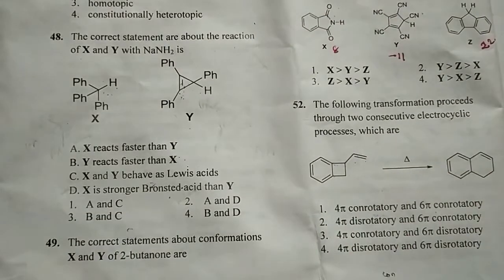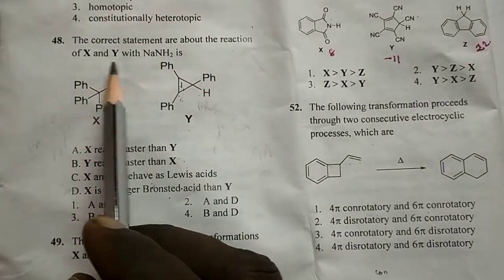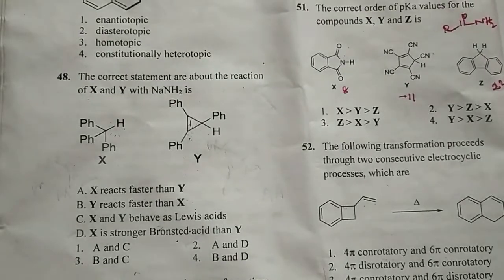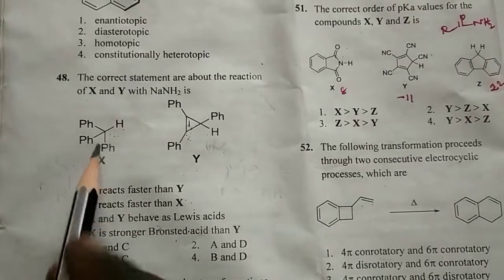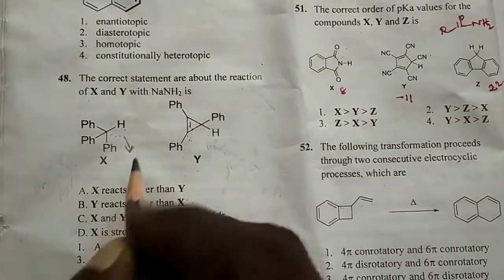Let's see one more problem. The correct statements about the reaction of X and Y with sodamide are. Sodamide is a strong base. What is the role of that? Its role is to remove the proton. If the proton is removed here, what will I get?